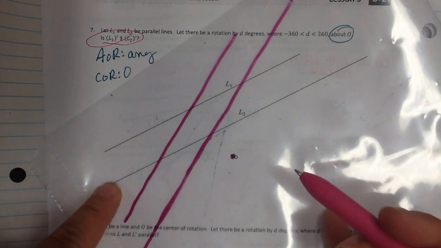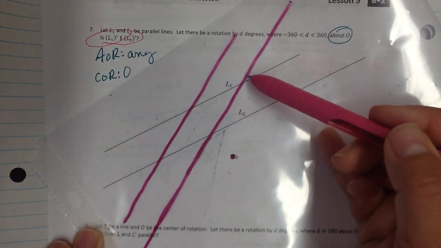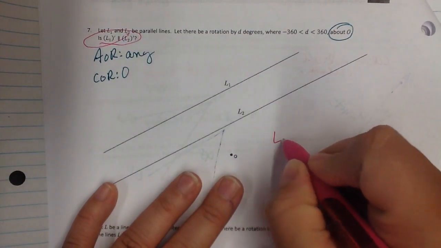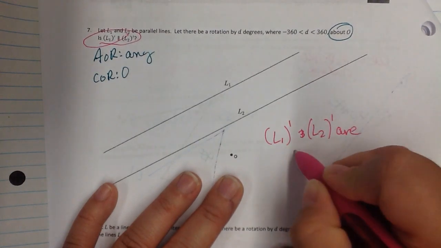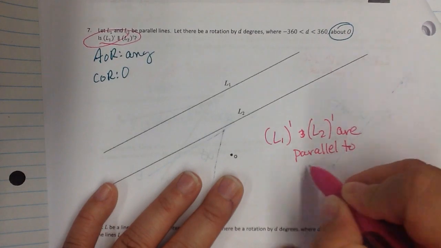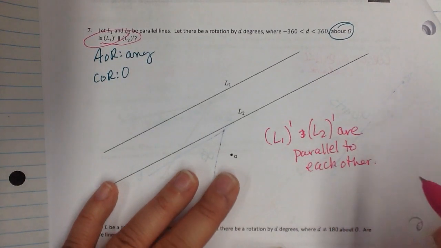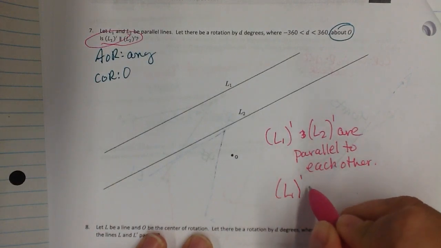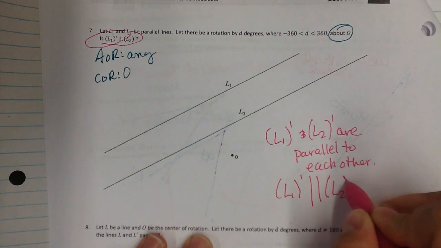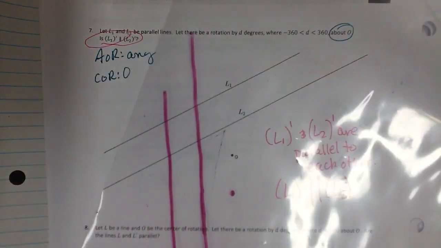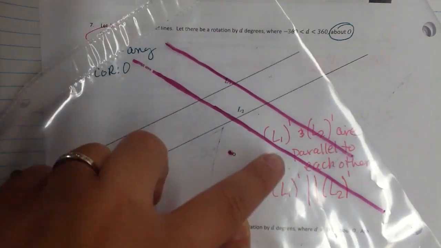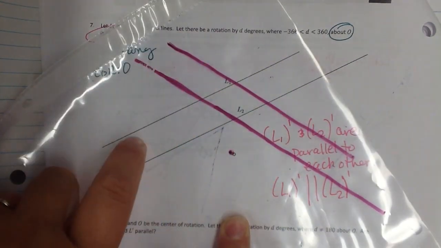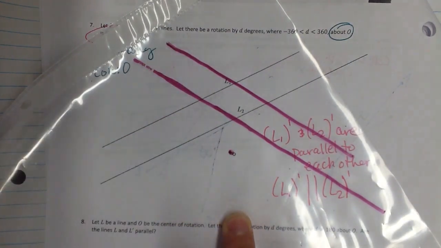If I move L1 and L2, are L1 prime and L2 prime parallel to each other? Yes. So we would write L1 prime and L2 prime are parallel to each other. And you can write it like this with the symbols. Okay, but make sure that you go through and you put this underneath and you draw what the actual rotation would be, what the rotated lines would be, and also label them. L1 prime, L2 prime. Okay.